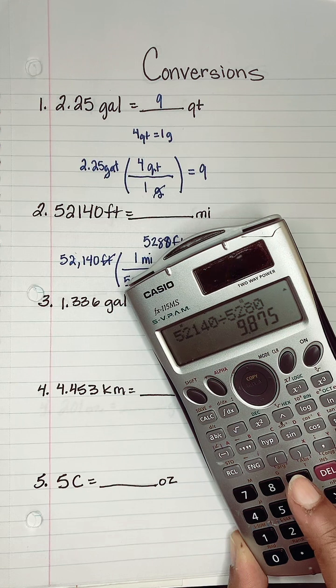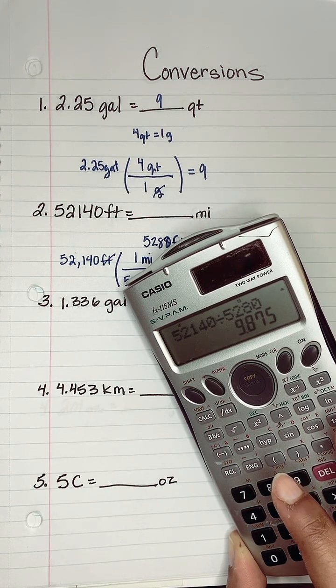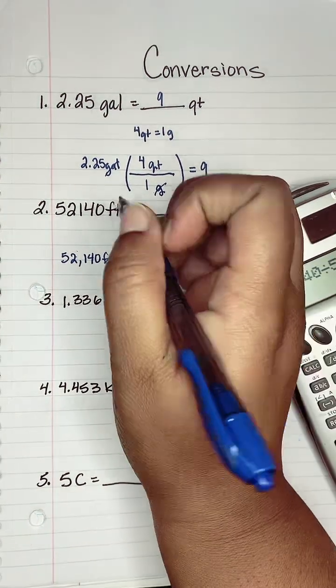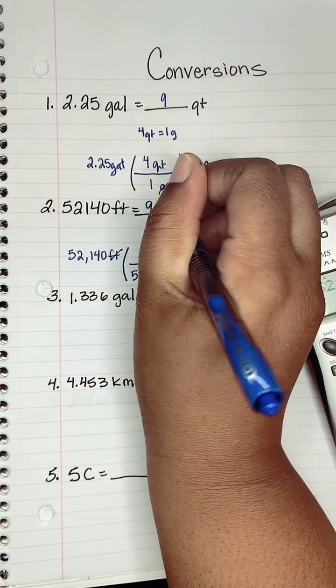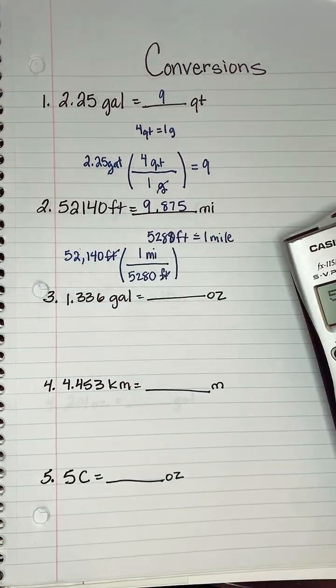So we're going to get 9.875. So we get 9 miles and 875, okay, as our answer.